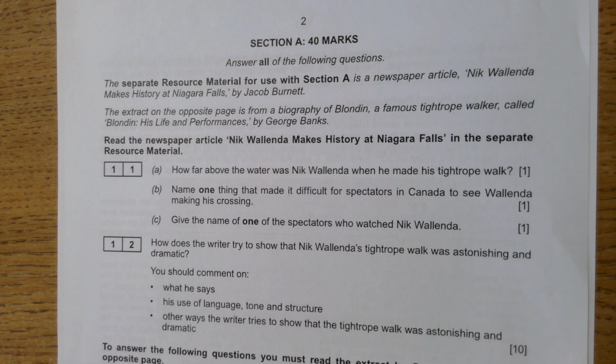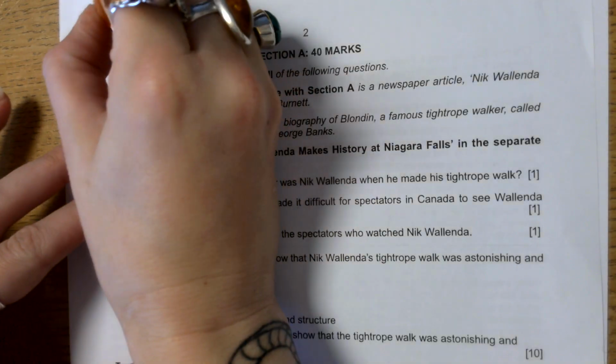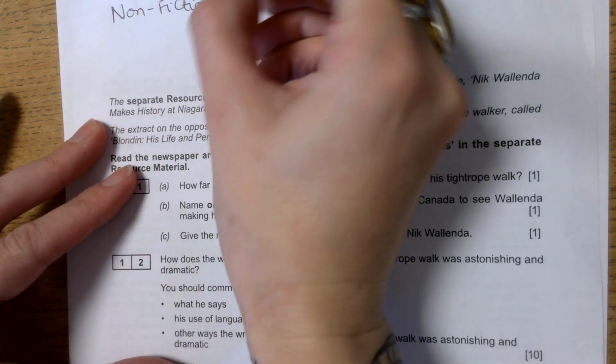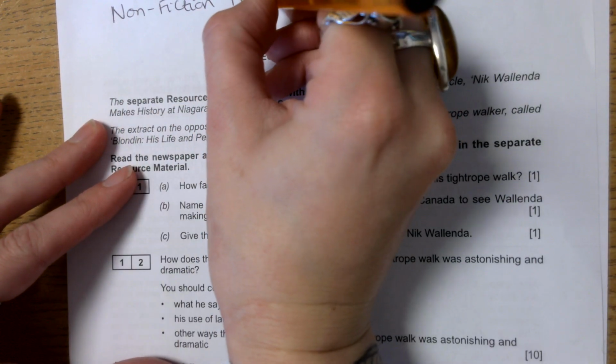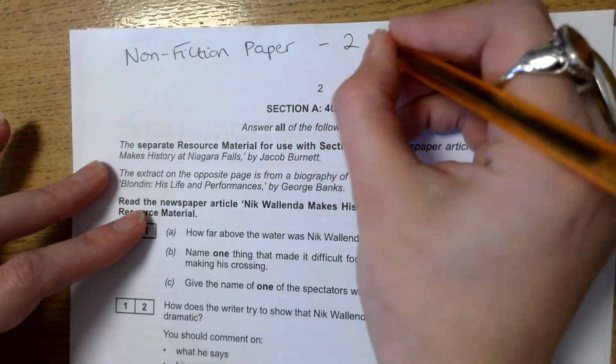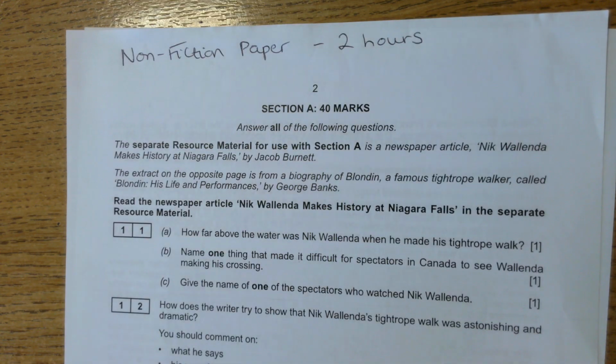So language paper 2, we like to essentially call the non-fiction paper, whereas paper 1 is the fiction paper. Now you have 2 hours to answer the whole paper.